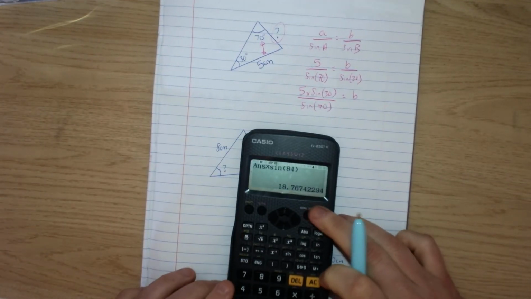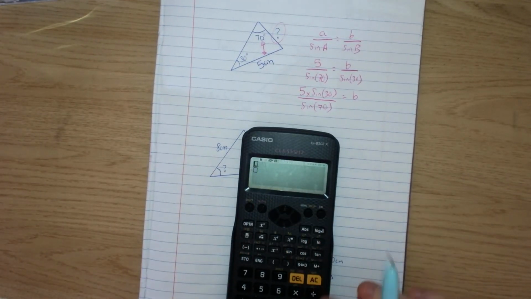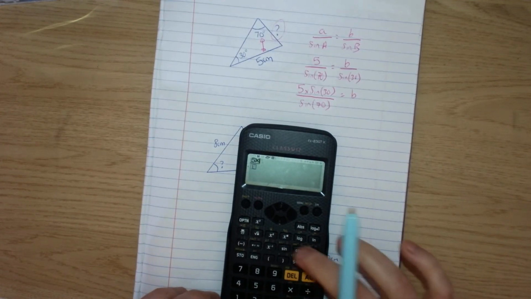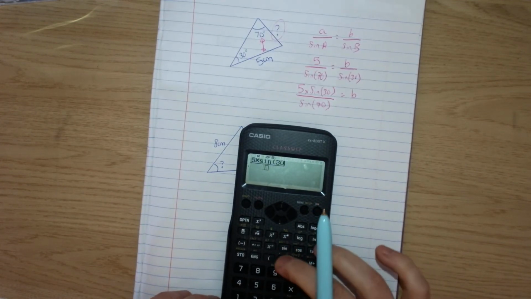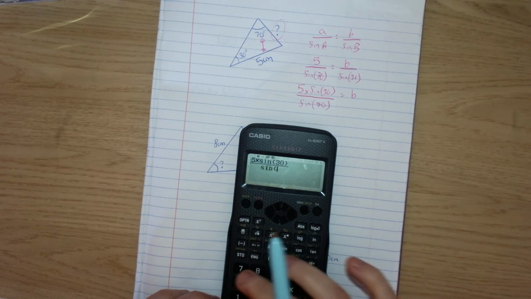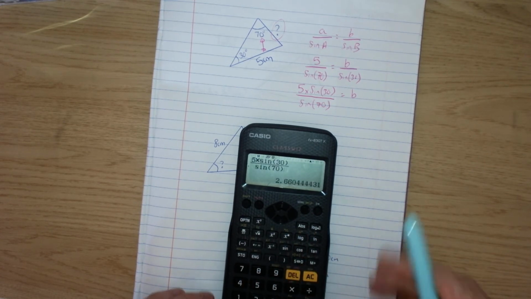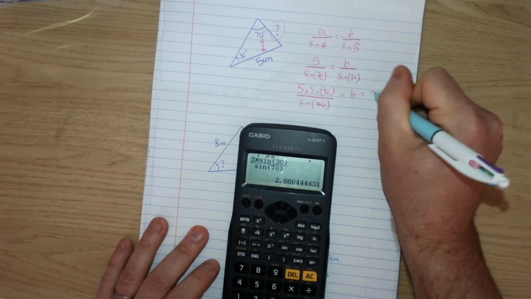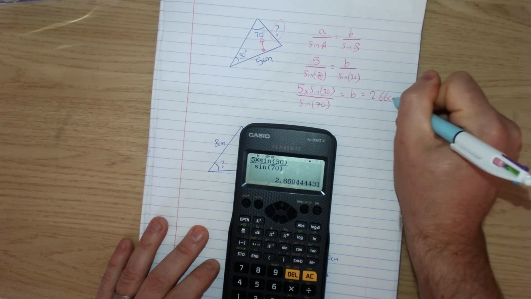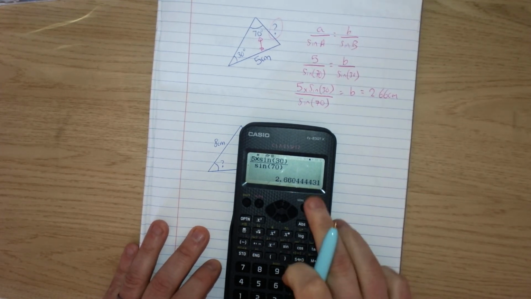So we get our calculator. Fraction button to start with. So we've got 5 multiplied by sine 30, close the brackets, divided by sine of 70, and that gives me a b of 2.66 centimetres.